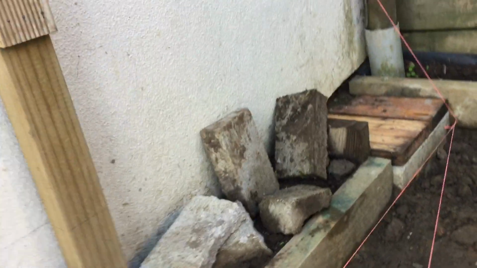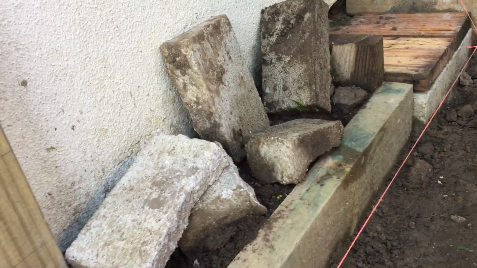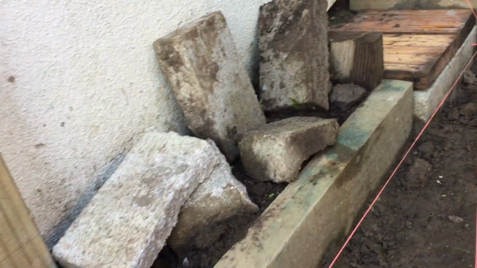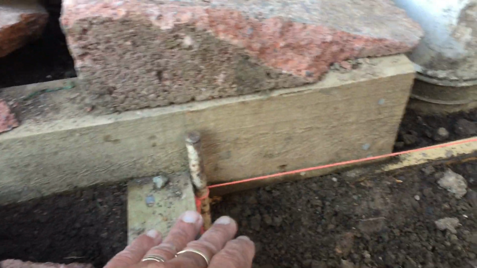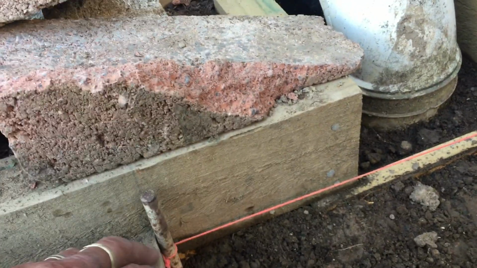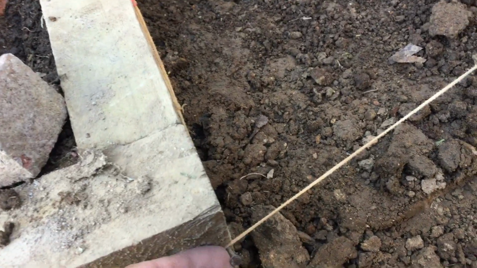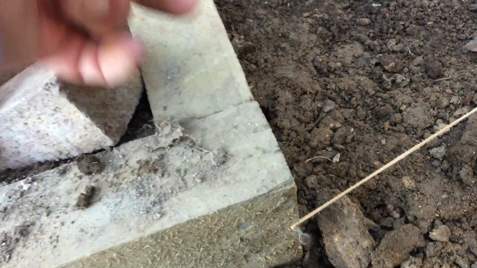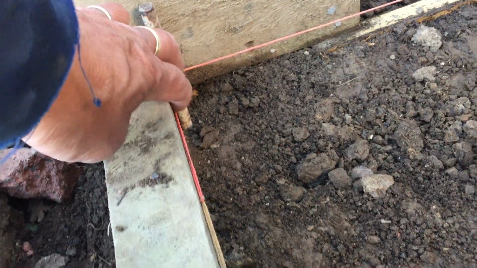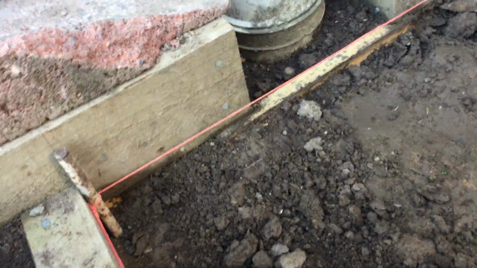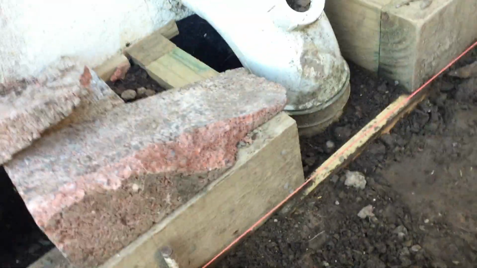Basically, when there's a runoff, all the water might pond in this area. So I raise it 10 mil higher than this point. So basically now we have a slope of 3.3%. I just calculated it.